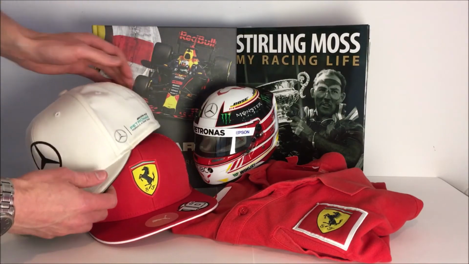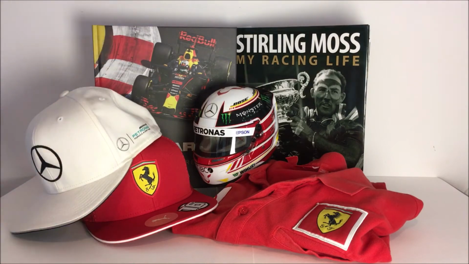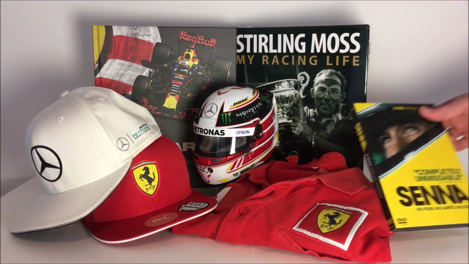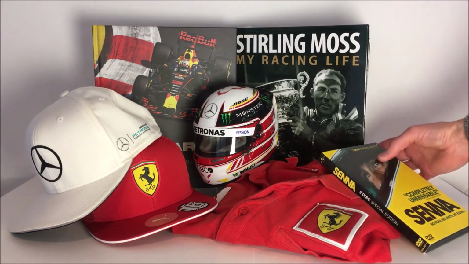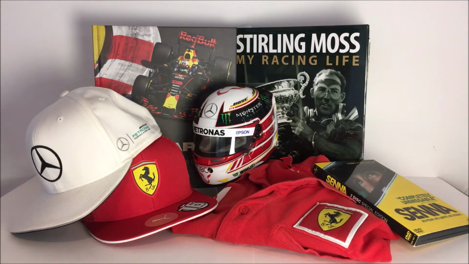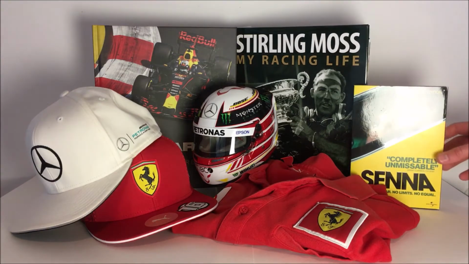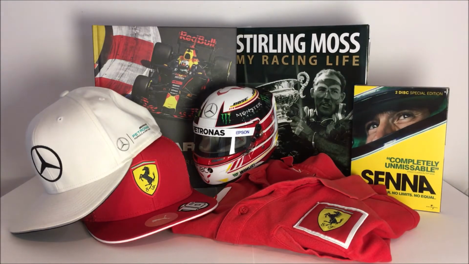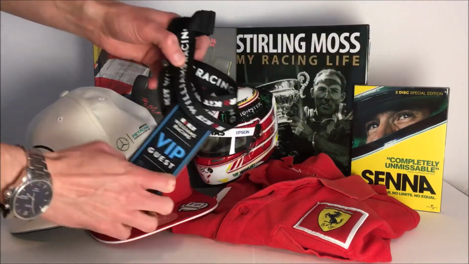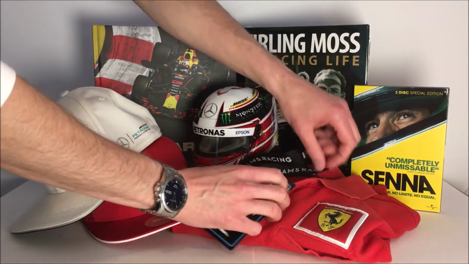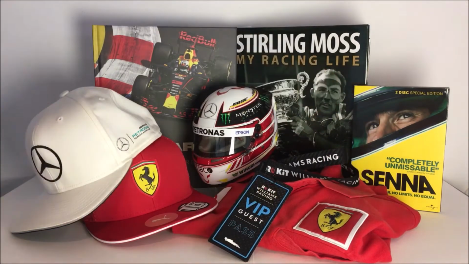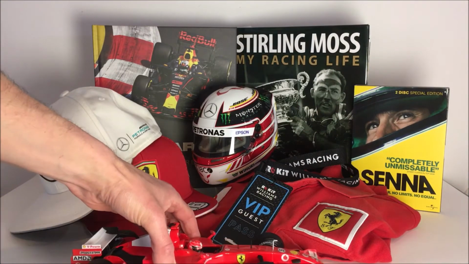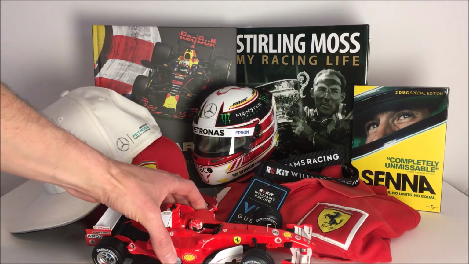A couple of caps going in here for a couple of my favourite drivers, Hamilton and Leclerc. Then I'm going to think about maybe filling in the gap because you don't want space around the edge. And actually this is probably my favourite racing film, so I've tucked that in on that side to balance it out. Then a lanyard, a small item, but that can be tucked in the middle so it's not getting covered from other bits. That's from a fantastic tour I went to at the Williams garage.